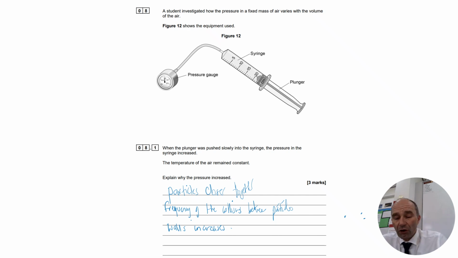And it means that therefore a larger force is being exerted over a smaller area. Therefore, the pressure goes up. And there's your 3 marks on that one.